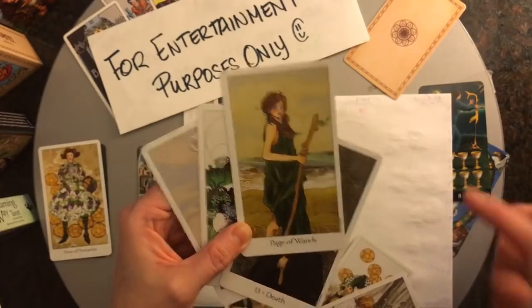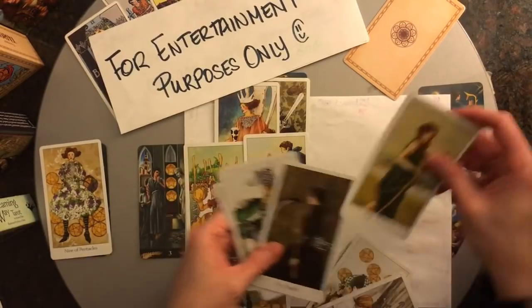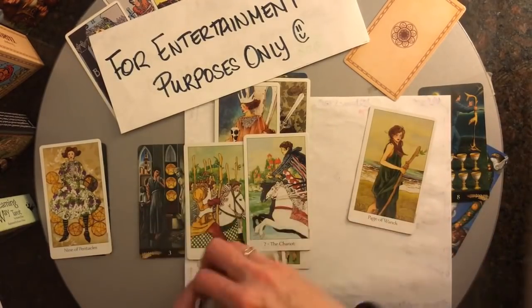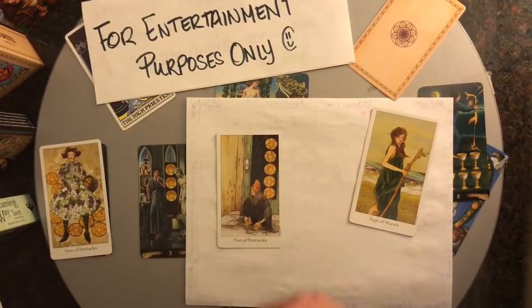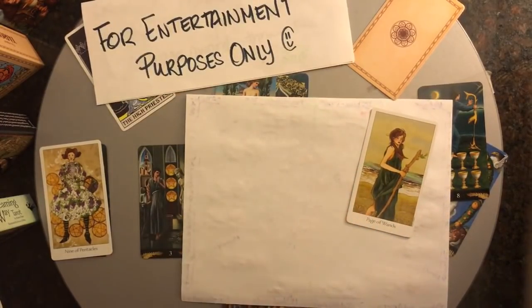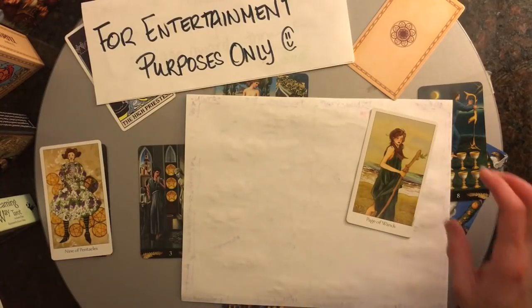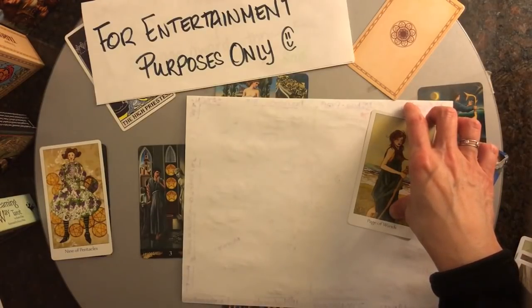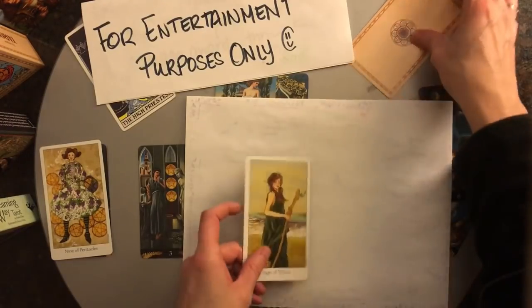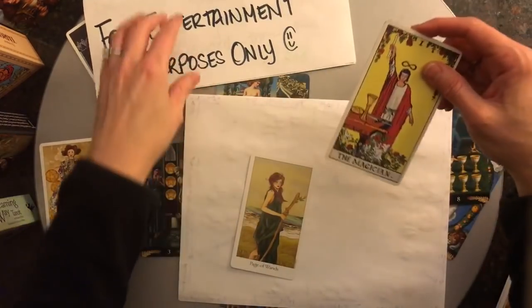But the Page of Wands and what's to come, I'll show you. Let me get this going. So the final outcome is the Page of Wands. Why do I have the Nine of Wands there? It's the Page of Wands. Ha!